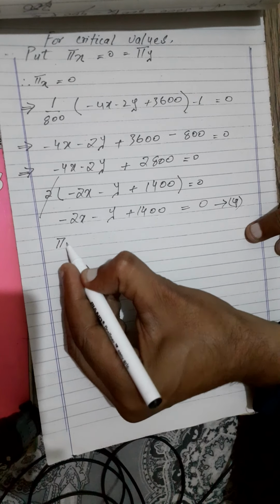This implies that minus 2x minus 2y plus 3600 minus 3 by 2 times 800: 2 times 4 is 8, 3 times 4 is 12. This implies that minus 2x minus 2y, 3600 minus 1200 means 2400 equal to 0. Taking 2 common, minus x minus y plus 1200 equal to 0. 2 is cancelled. Therefore, minus x minus y plus 1200 equal to 0. This is our fifth equation.